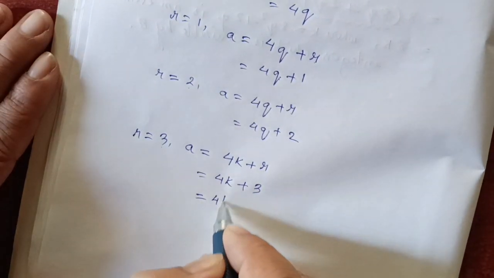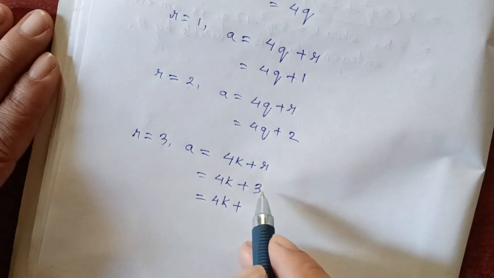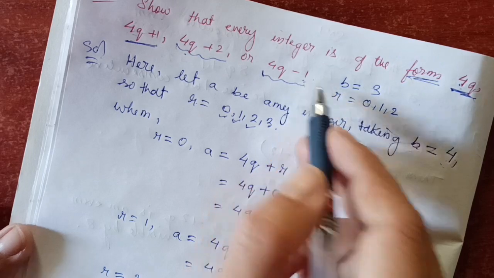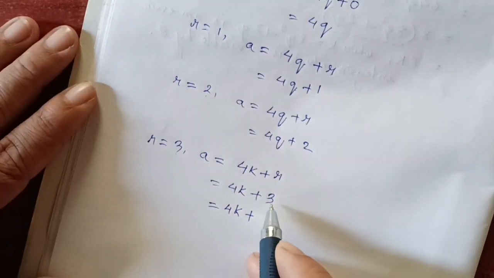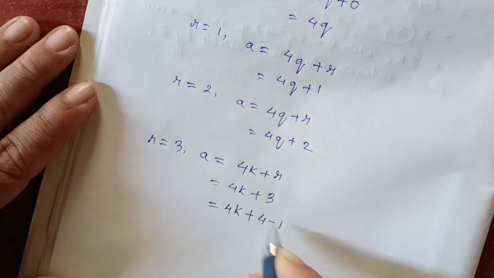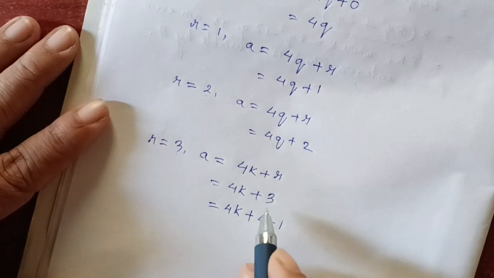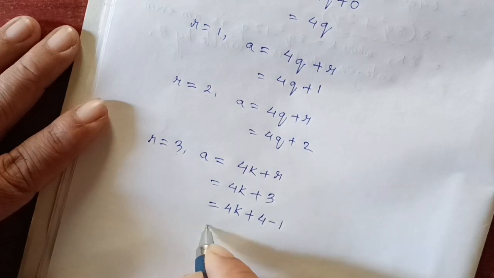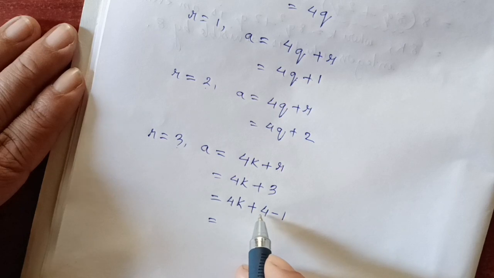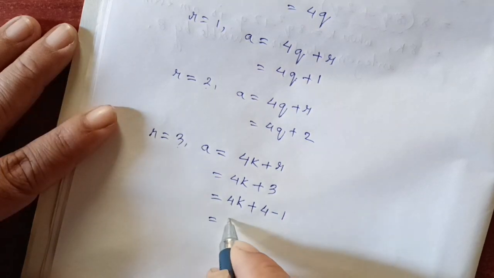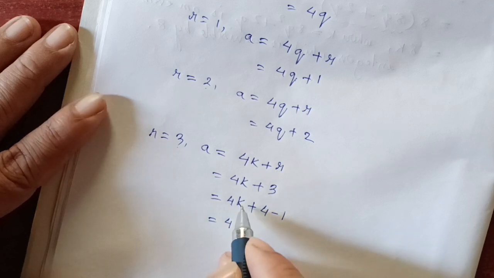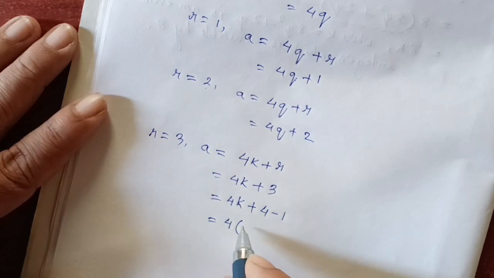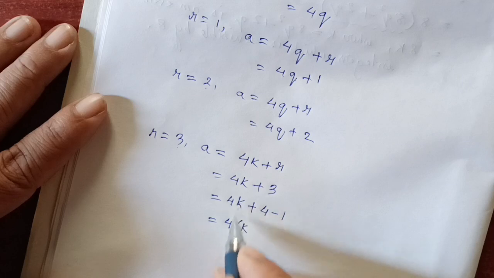Okay, and then 4k plus 3. We want to get 1 here at the last, so it's very easy. How can you get 3? 4 minus 1 is 3. Here is 4, and here we have another 4, so you can take 4 common. Then remaining, from 4k if we take out 4, only k is remaining.